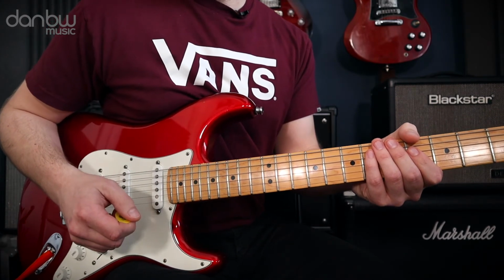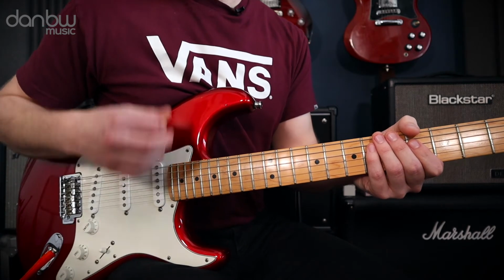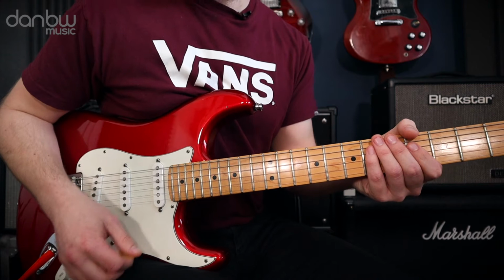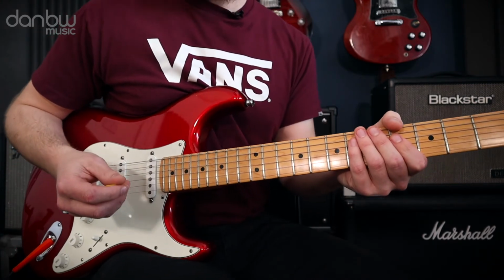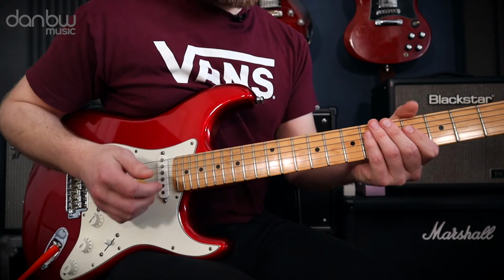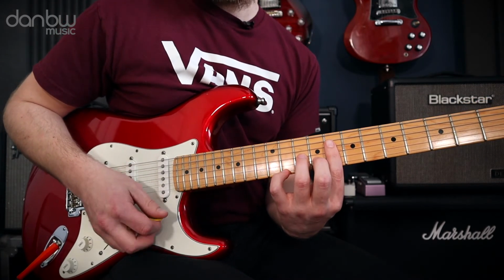Now that's going to give you your 8th note count. So 2, 3, 4, 1 and 2 and 3 and 4 and 2 and 3 and 4 and. That's going to sync you up with the track nicely. So if I try that with the first chord, the B flat 7 sus 4.